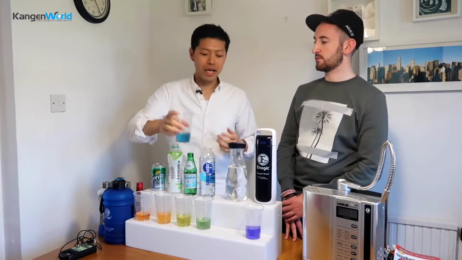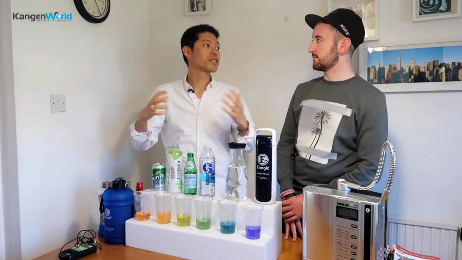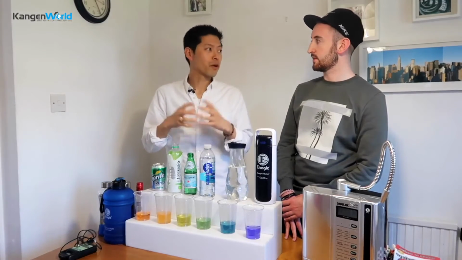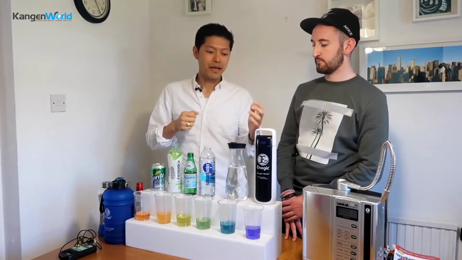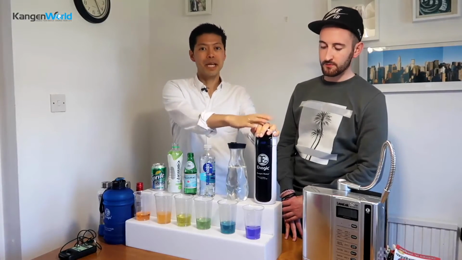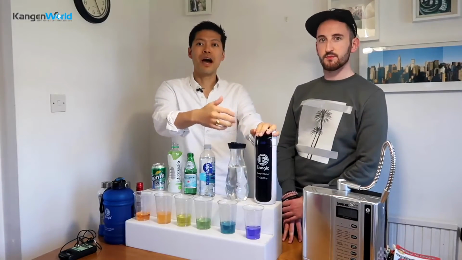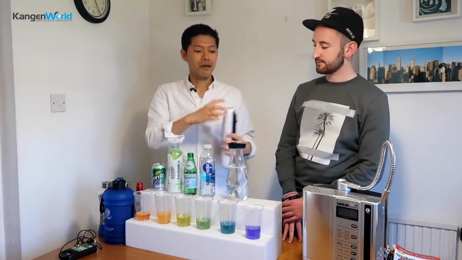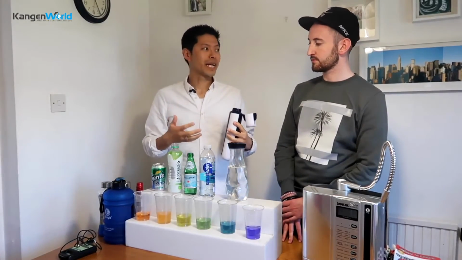So imagine, what would happen to our city pipes if the city pipes were acidic? It would corrode, right? It would rust the city pipes. And then finally Kangen, you can see the pH of this is alkaline. The pH of this is 9.5. So imagine this is the state of your body. What happens when you start drinking Kangen water?